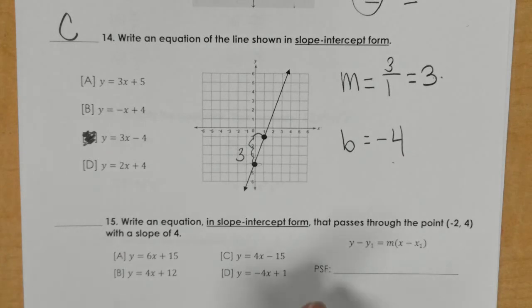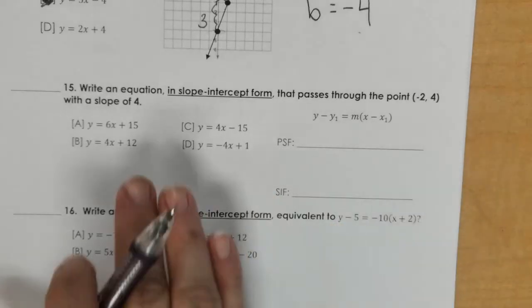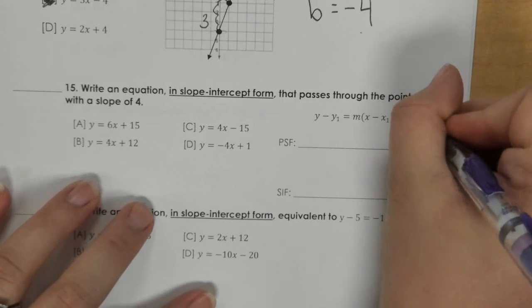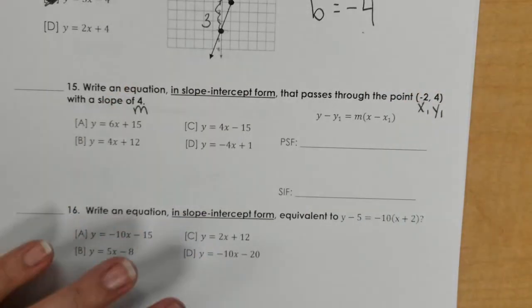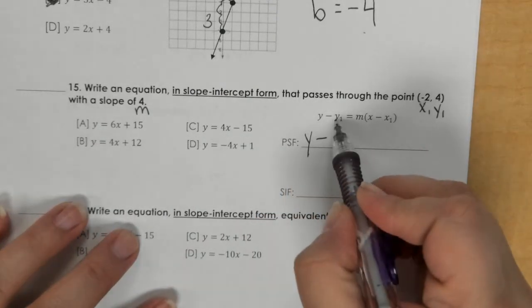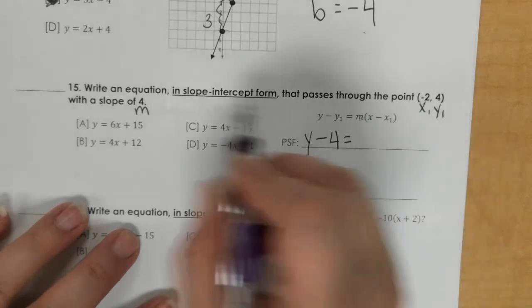Okay, number 15. We have to plug the point and the slope into point-slope form. So the point is your x1, y1. Slope is m. And now I need to plug in. So y minus y1 is 4. M is 4.